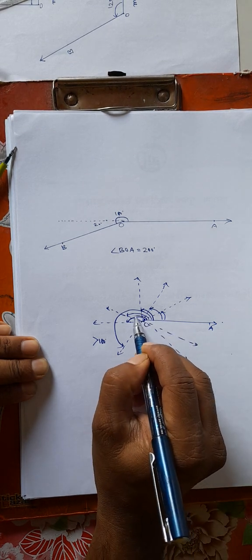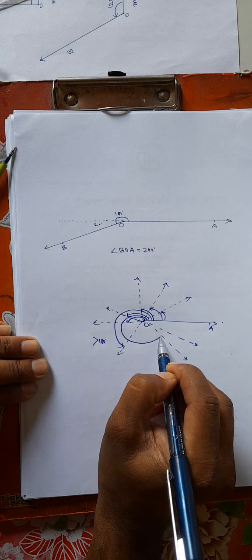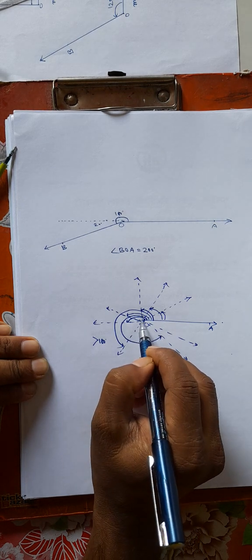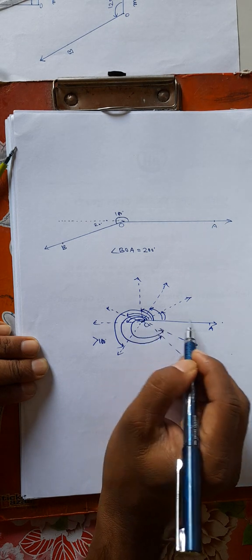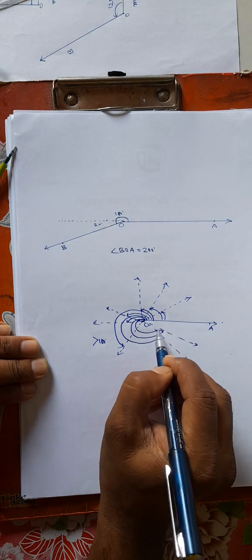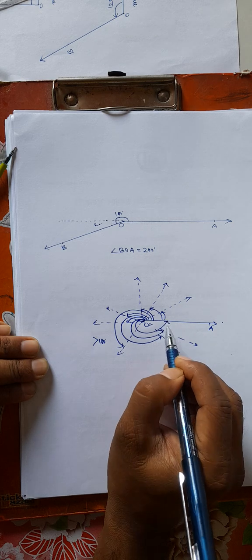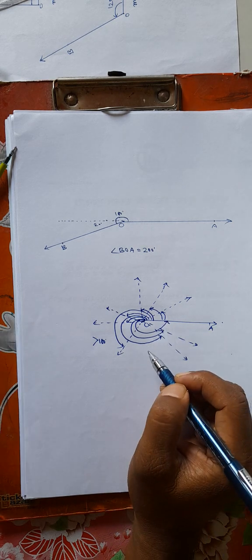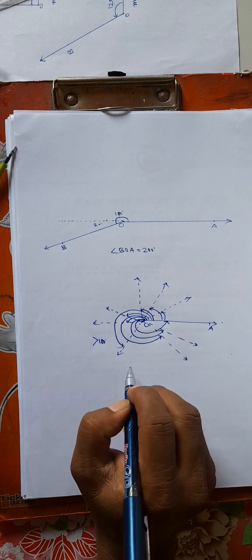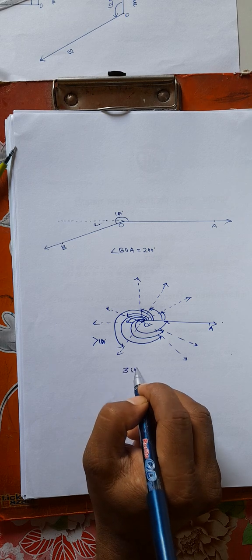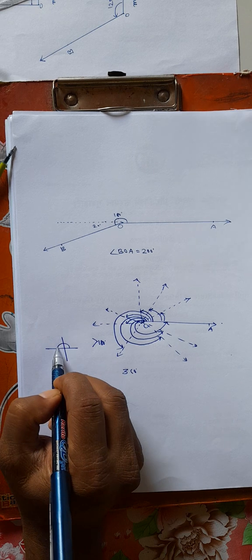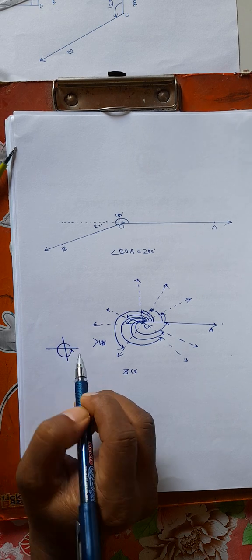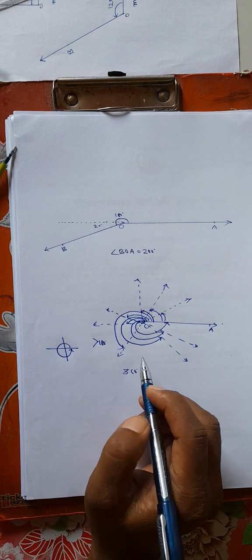So if you keep on rotating this ray, finally this ray will be again merged with its original position. So with one complete rotation you will get 360 degrees. If you make one complete rotation, you will get a 360 degree angle.